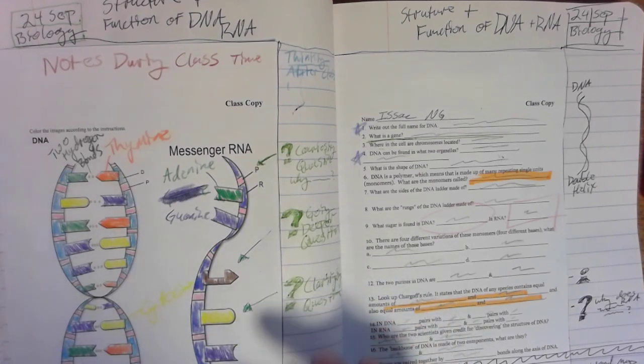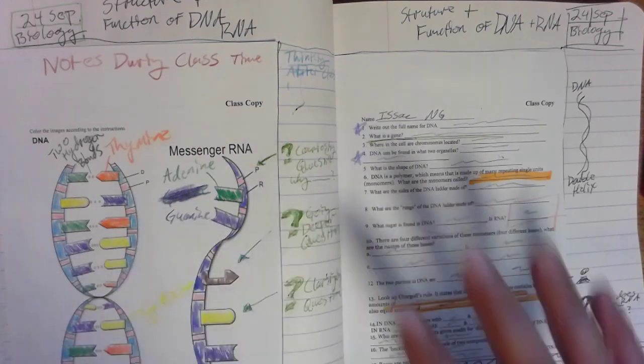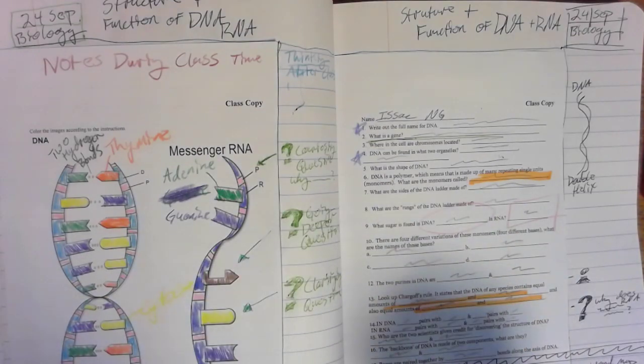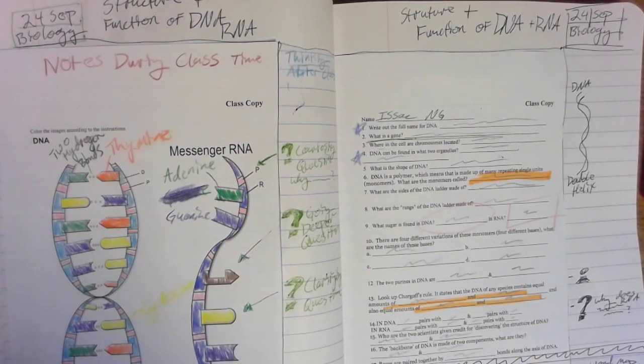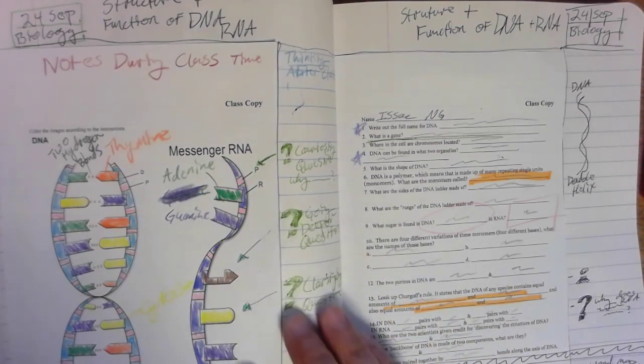Adding it afterwards gives your brain a chance to process this and come back to it and try and practice remembering what you did. You don't want to do it too late because you don't want to forget about it, but you don't want to do it right away because it's going to be too fresh in your mind. You won't be able to do any thinking about it.